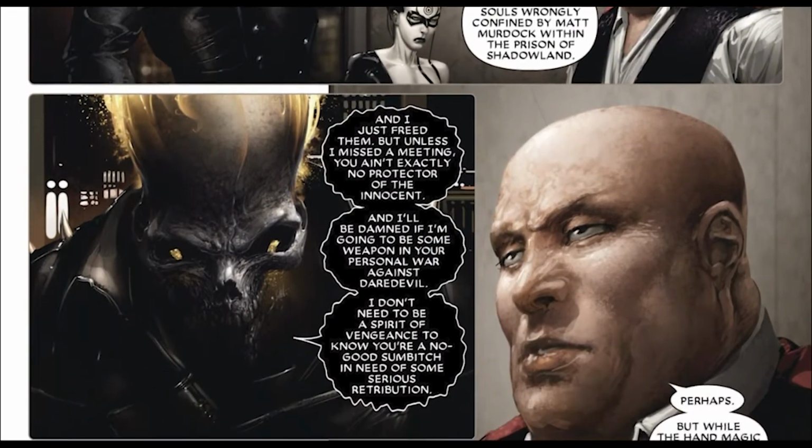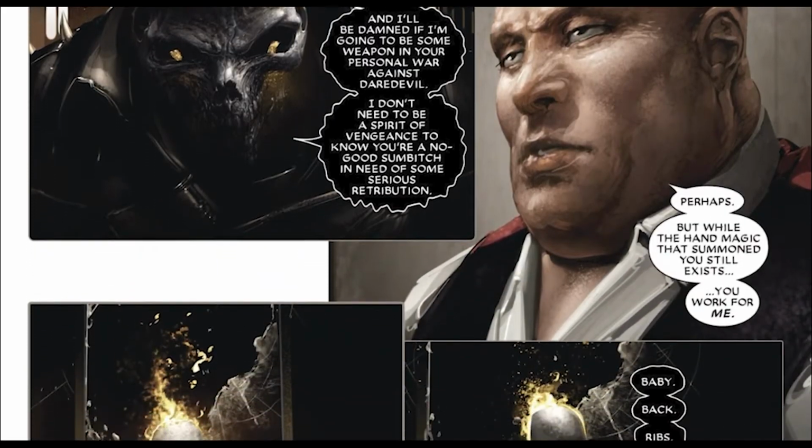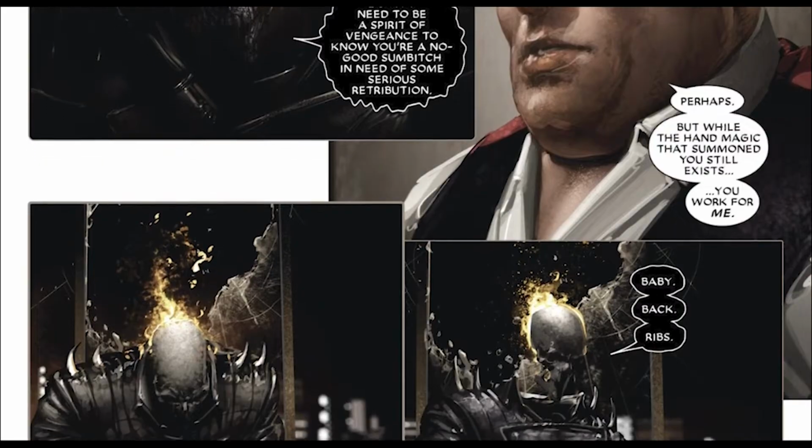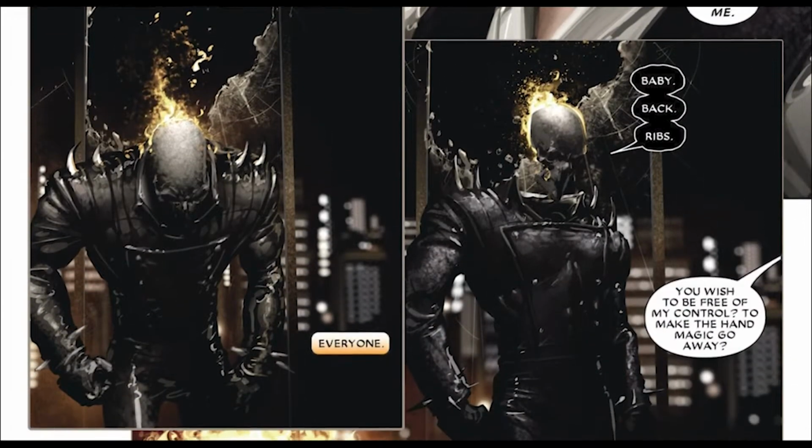Now, if Ghost Rider wants to kill Kingpin or to make him pay, well, Ghost Rider is going to have to go to the source of the magic and stop it, which is really going after the Hand at their main base.